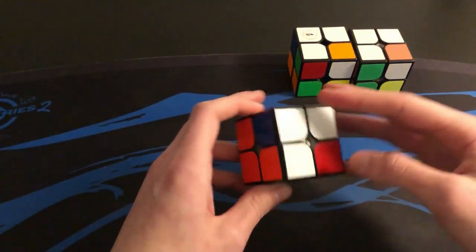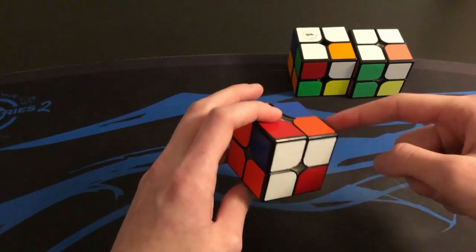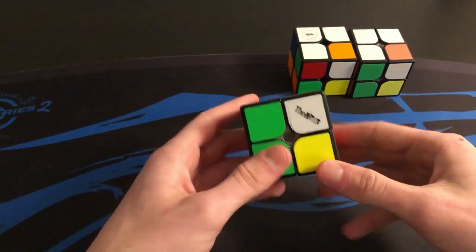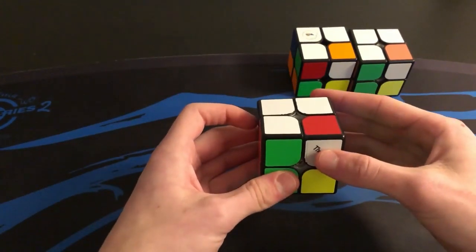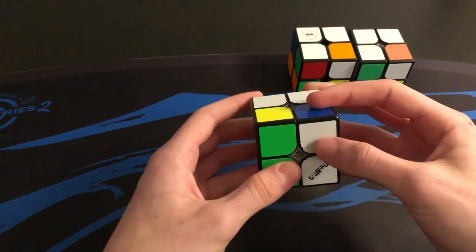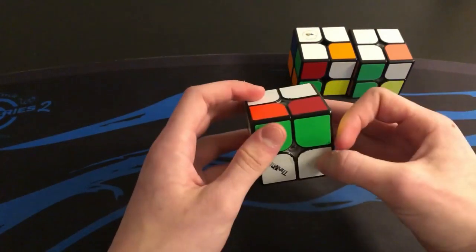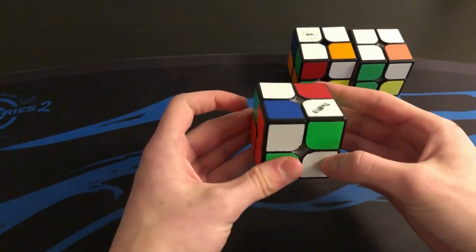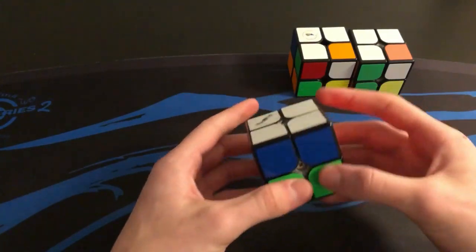For this next one, since there's no bars, I recognize I have opposites in that they're in the back, and so when I get that, I do R, U, R prime, and basically hedge F, R prime, F prime, R, U, R, U, R prime.